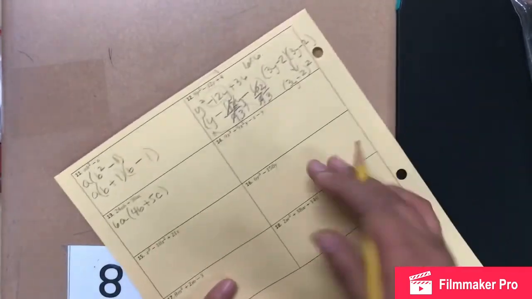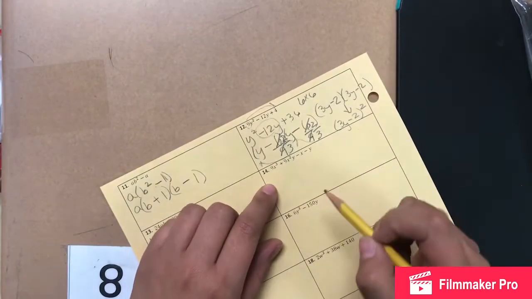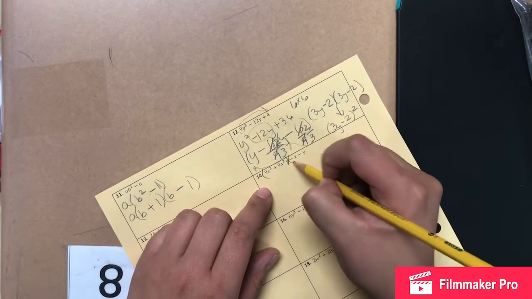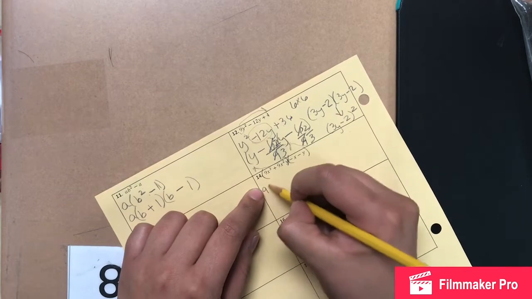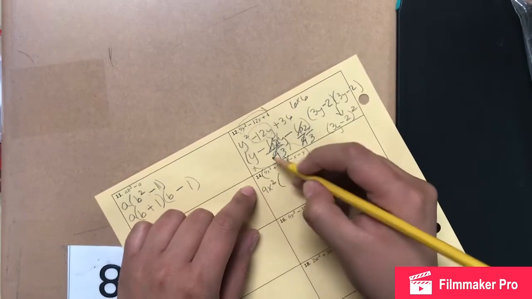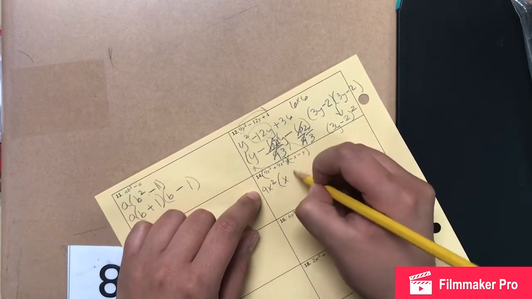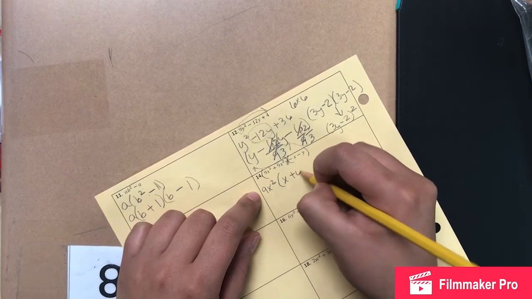Number 14, there is no GCF between all four values, so this has to be a grouping because it's 4 terms. 9x cubed and 9x squared y have a GCF of 9x squared. 9x cubed divided by 9x squared is x. 9x squared y divided by 9x squared is positive y.